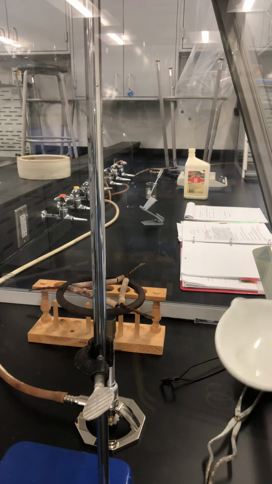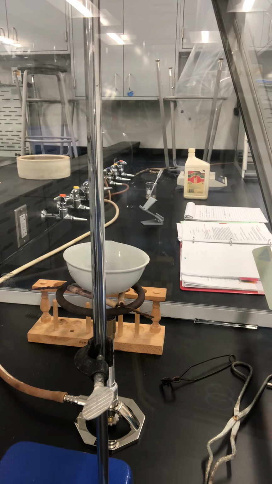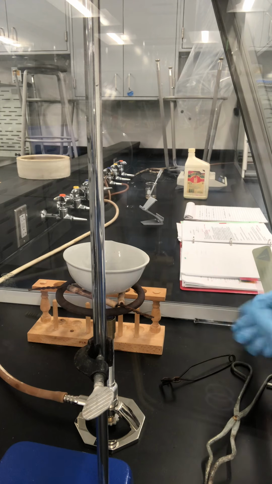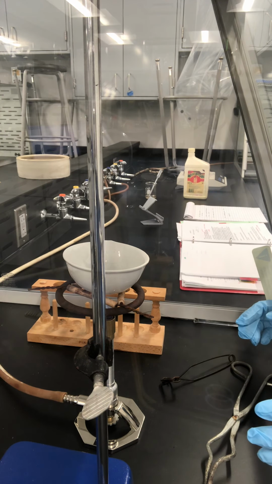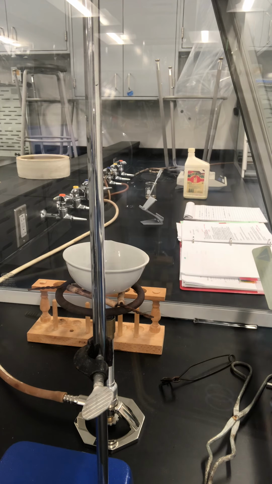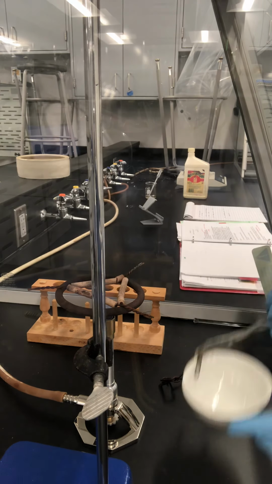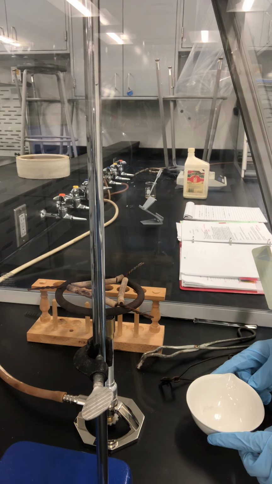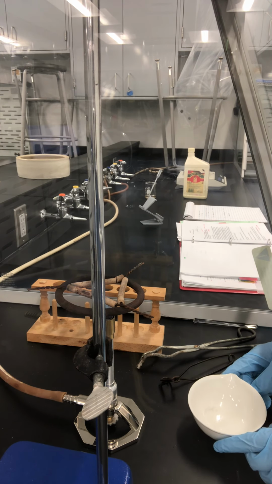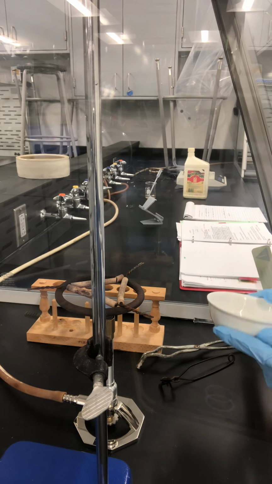Step 2, you need to heat this evaporating dish on the burner, after we wash it with soap and water. And I already did that. And then I let the evaporating dish cool down to room temperature. That is step 3.